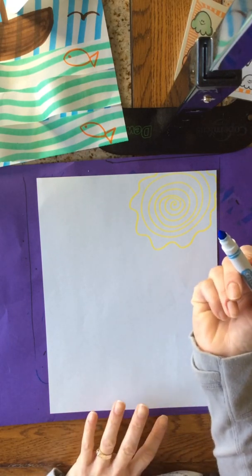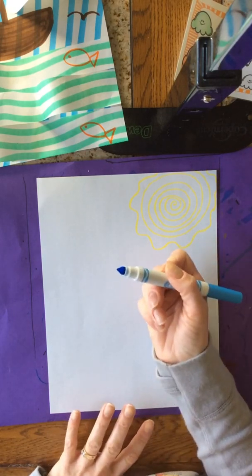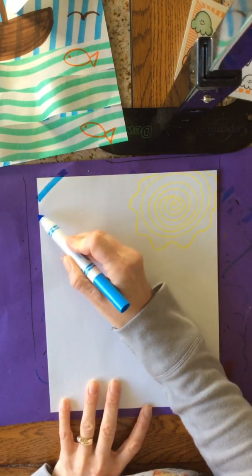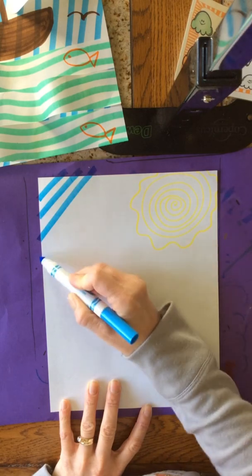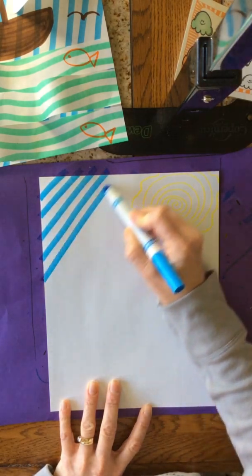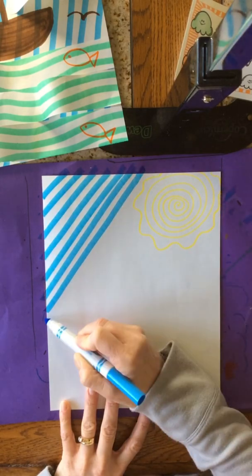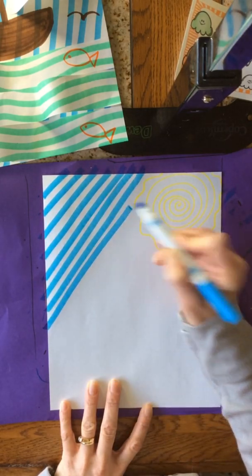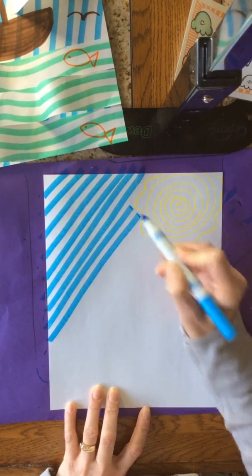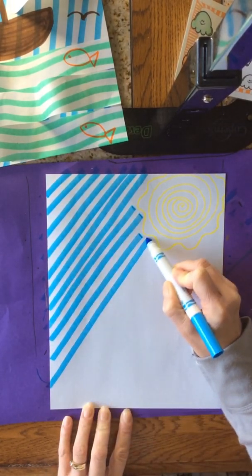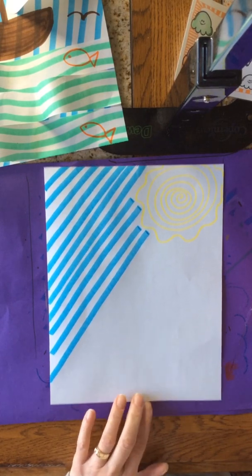Any space that needs color, we're going to just work with lines to fill in. Now, you are going to be making diagonal lines. Now, when you get by your sun, you're just going to stop. We don't want to make the blue lines through our sun.